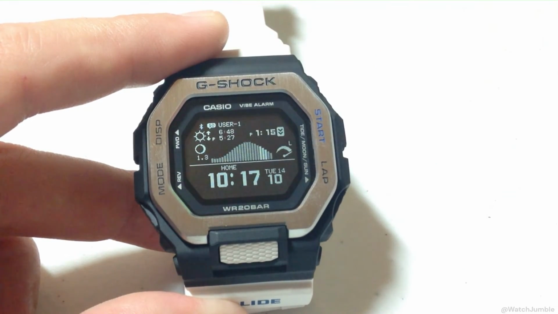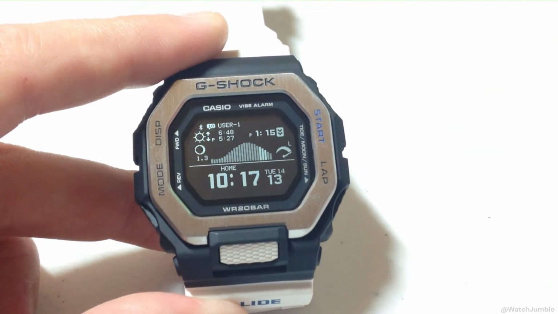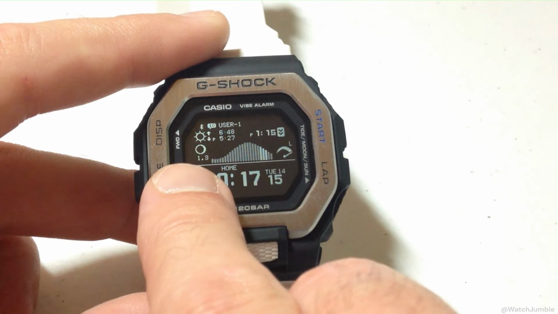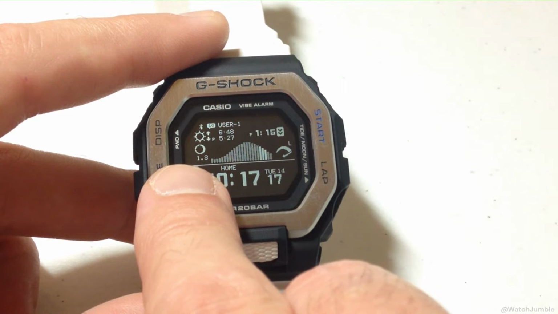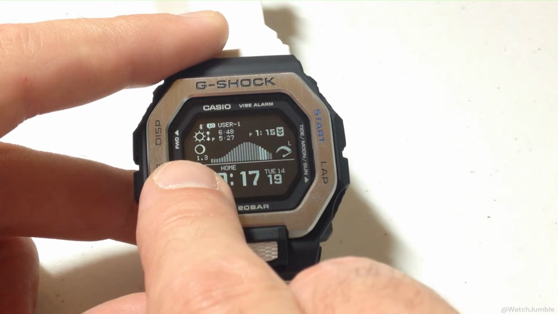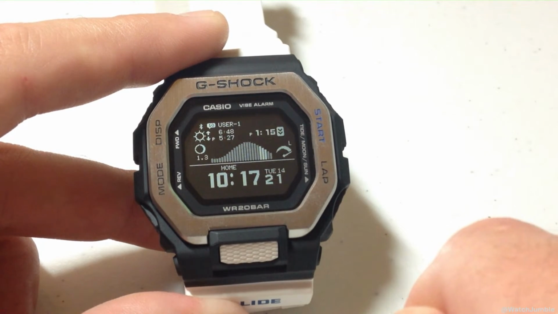You can see my Bluetooth connection. You can see whether or not I've got notifications. You can also see my moon age and my current moon phase. That's the bottom icon underneath my sunrise and sunset.